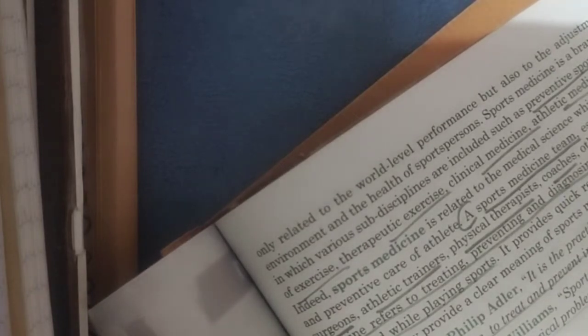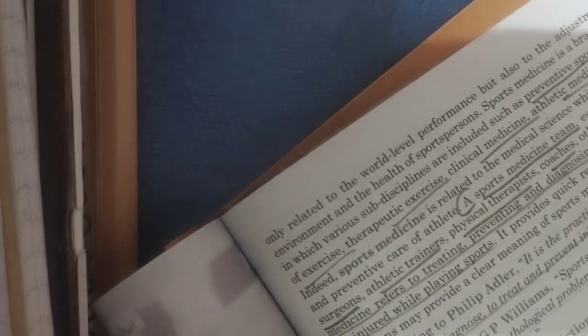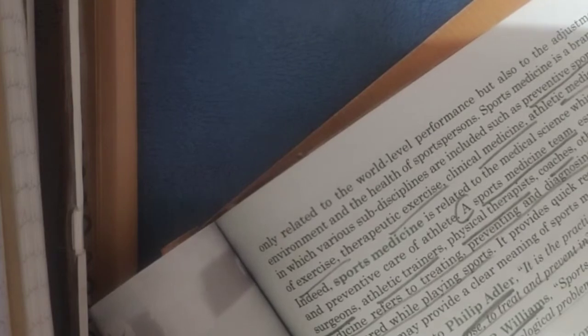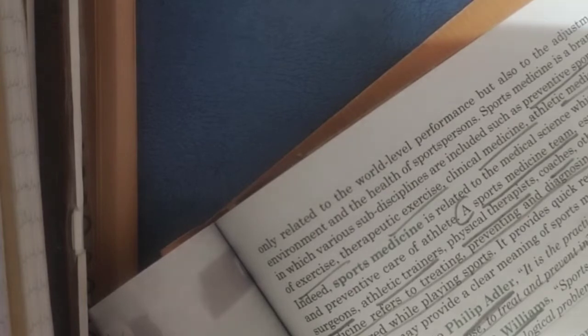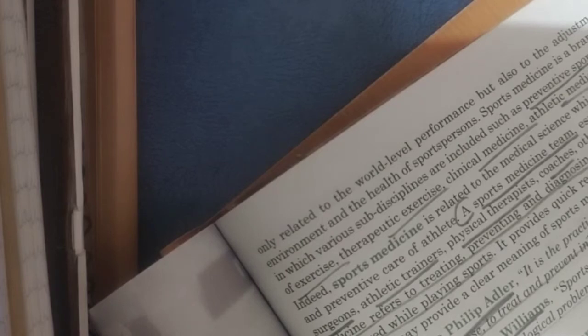According to Philip Adler, it is the practice of medicine in the area of health and fitness to diagnose, to treat, and prevent injuries resulting from sports activities. According to J.P.G. Williams, sports medicine is a specialized study of various physiological and pathological problems of athletes or sportsmen to maintain or regain extreme physical fitness. So Philip Adler said that it is the practice of medicine in the area of health and fitness which is used to diagnose, treat, and prevent injuries, which we already know is sports medicine.